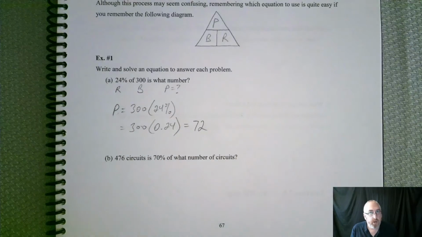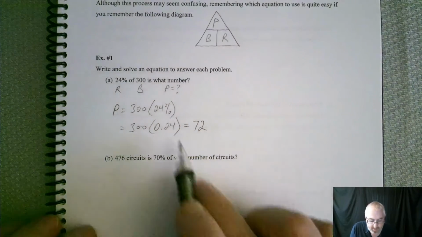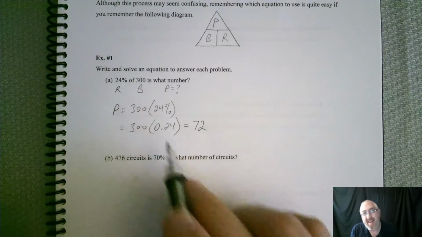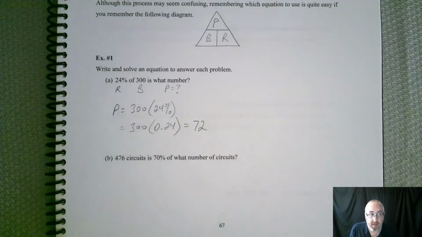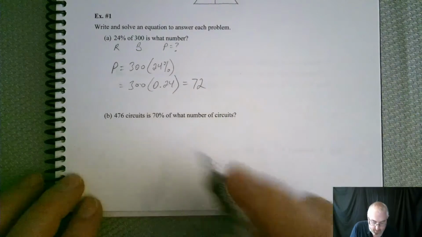So if you're pretty good about remembering to change your percents to decimals and decimals to percents, then this is going to be a little bit faster method for you because you're essentially doing one step. You kind of do that in your head, and then you just multiply or divide, and that's it. So let's try another one.